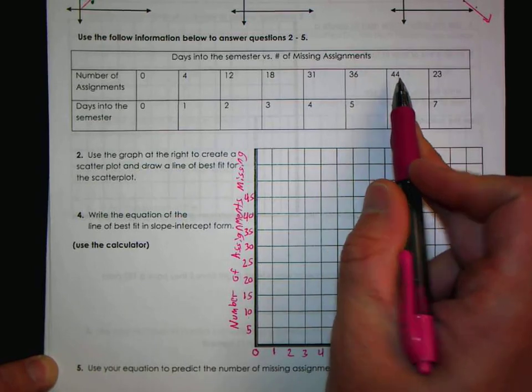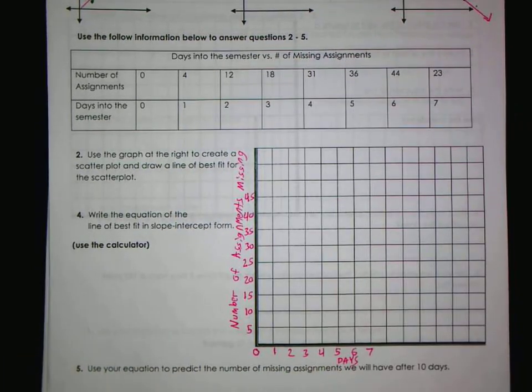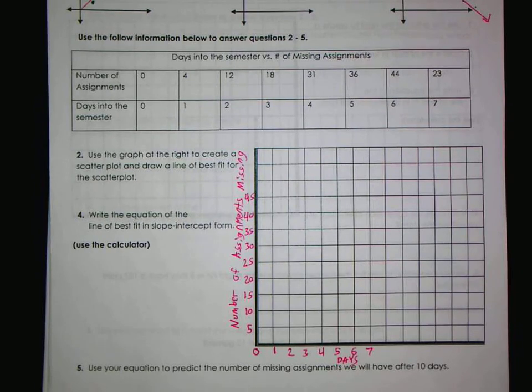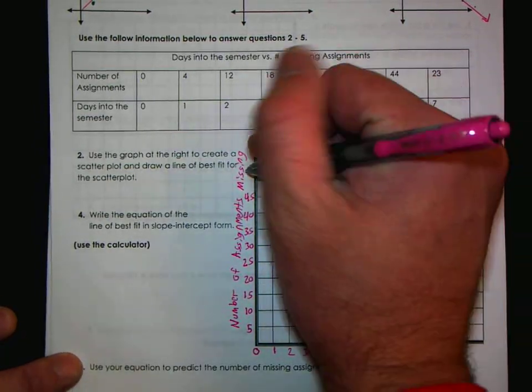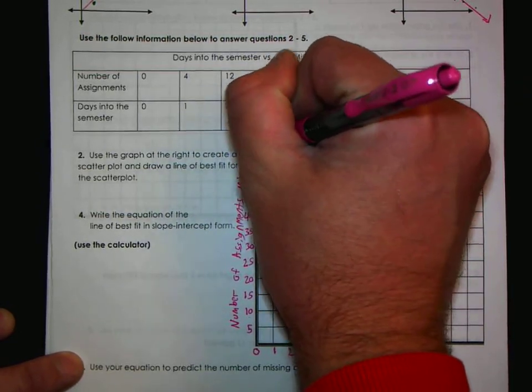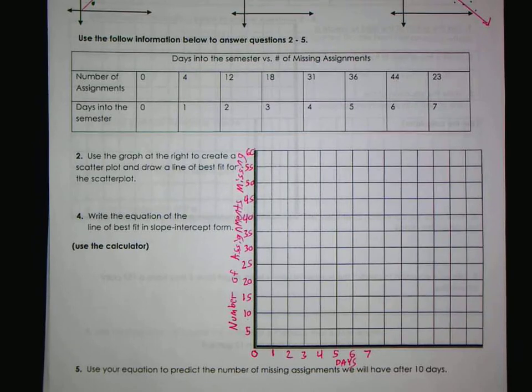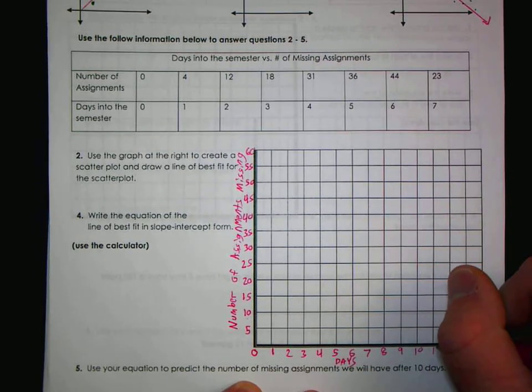Notice the highest it gets is 44, so that should work. Except when you're plotting points, you're going to be doing something called predicting. So you want to give yourselves at least some space to predict. Who knows, maybe I should have counted by 10s, but we'll just stick with 5s. Let's go ahead and finish days. I don't know about these days, but we could go ahead and label them.